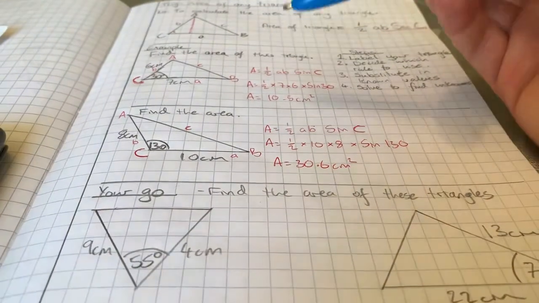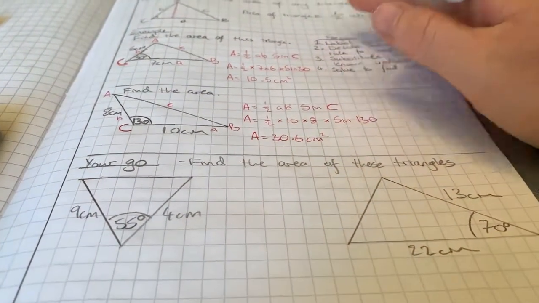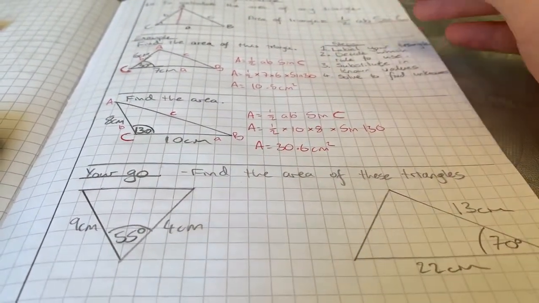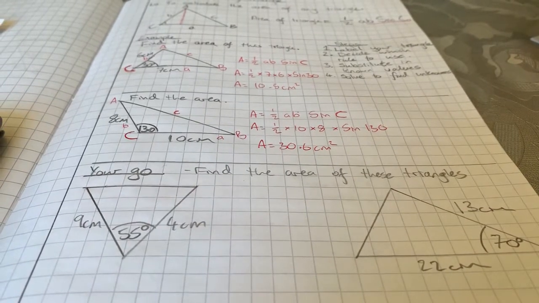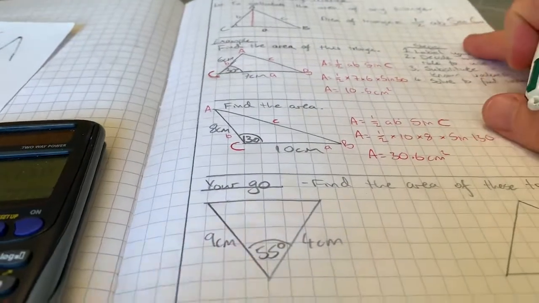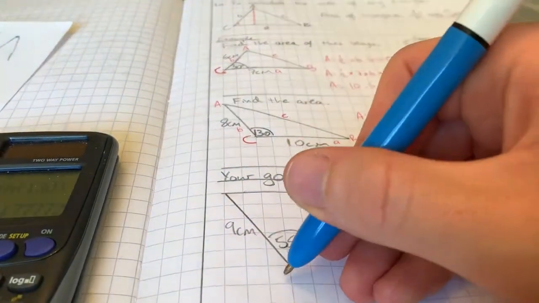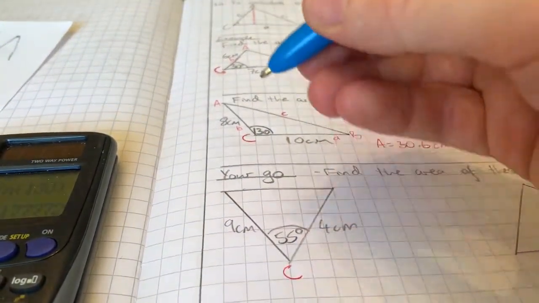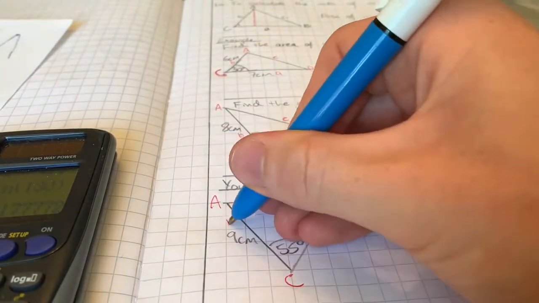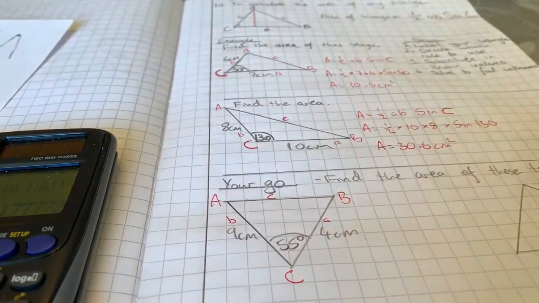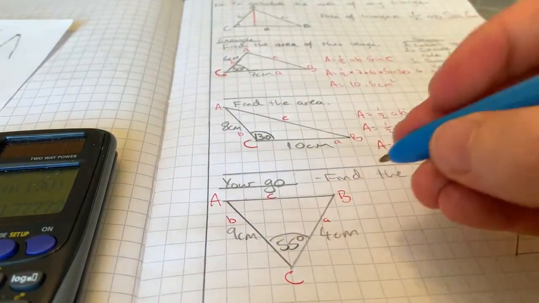All right, two for you to give a go. Press pause, and then I'll go over these answers in a moment. All right, first one here. So label the triangle: C, A, B. So A, B, C. So our formula is, we're writing it every time, so remember it.